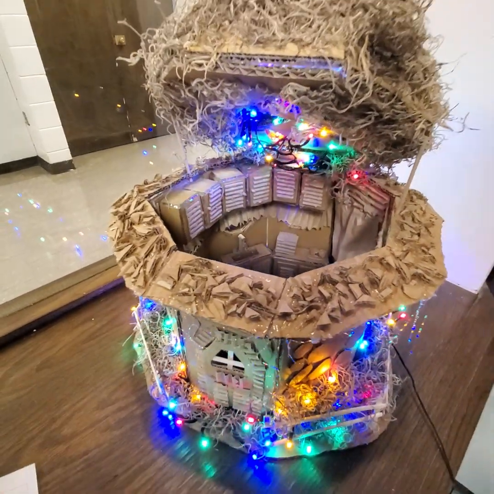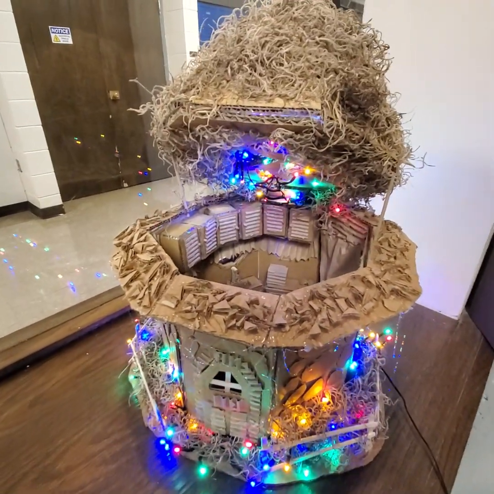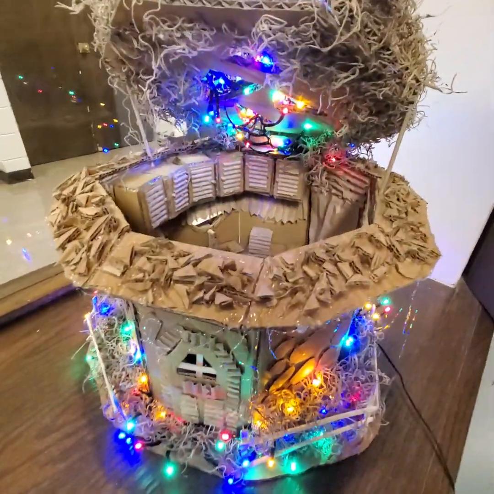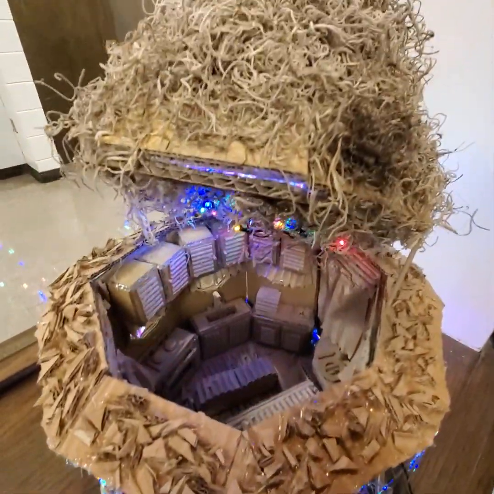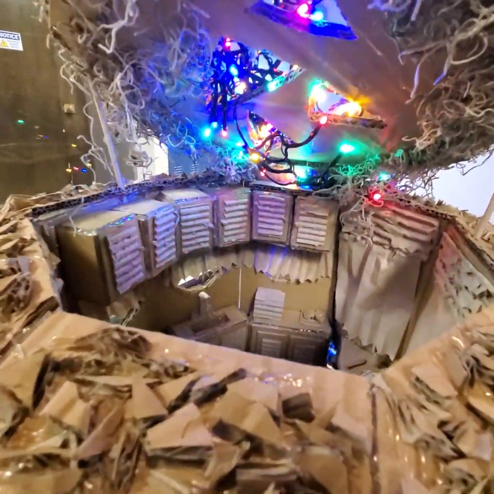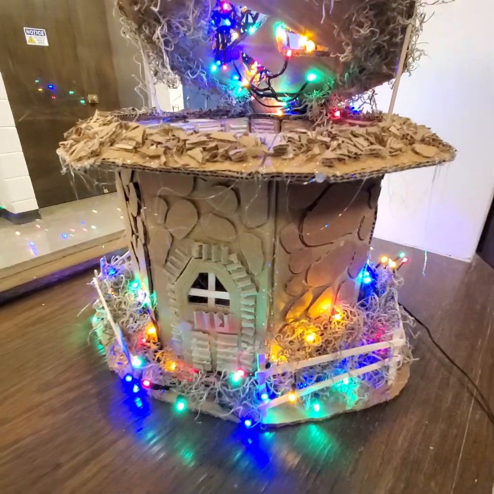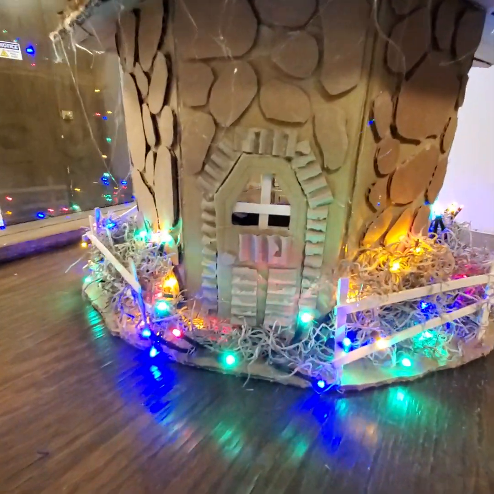The principles and elements. So if I'm looking at color, a lot of this is neutral as far as the cardboard color, and it may have been a little bit dull had she not added the bright, vibrant colors of the string lights on here. When we're thinking about texture, the texture varies, so it's never boring.